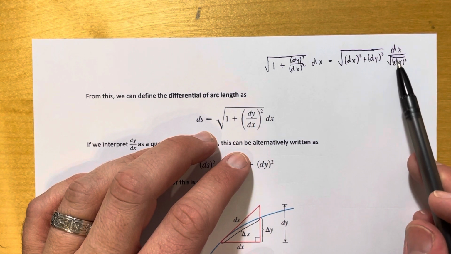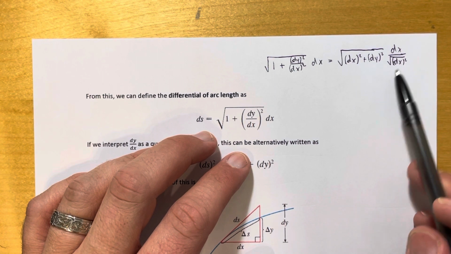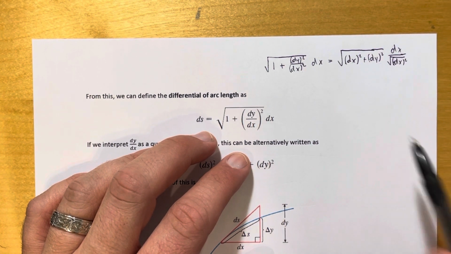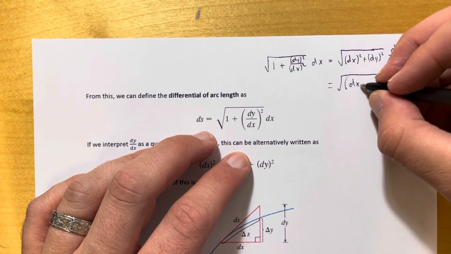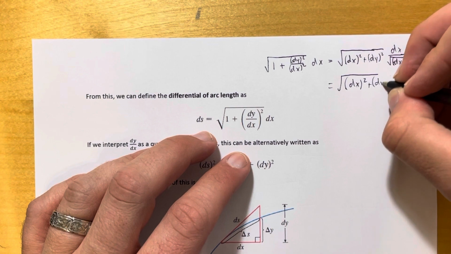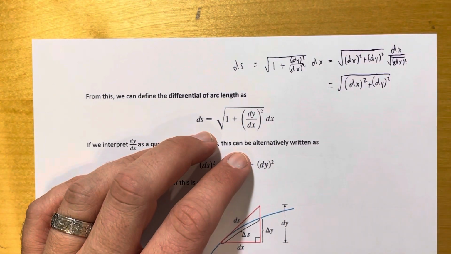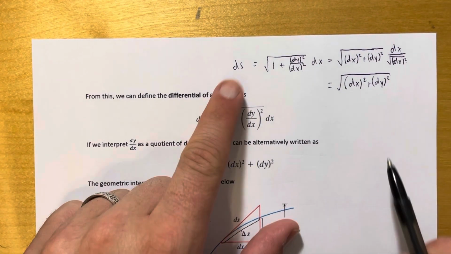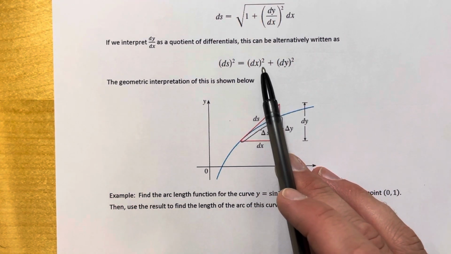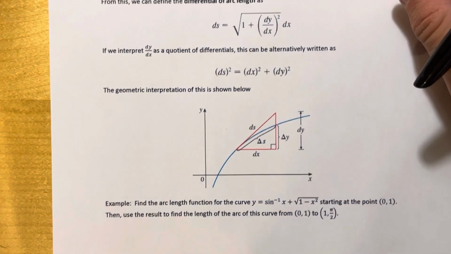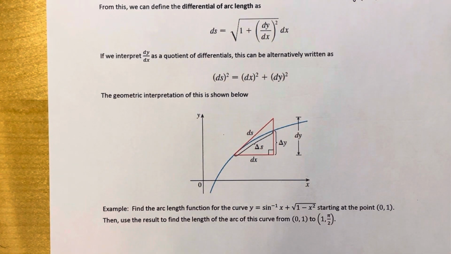It's taking that radical with it. But then if I were to take the square root of that, that square root of dx squared just becomes dx, which cancels with this, and I'm left with just the square root of dx squared plus dy squared. Okay, remember this whole thing is ds. That's what we're defining ds to be down here. So if I square both sides of this, I can get this little expression, ds squared equals dx squared plus dy squared.